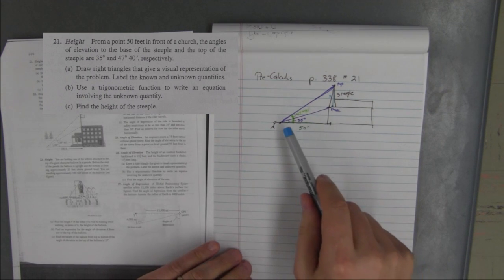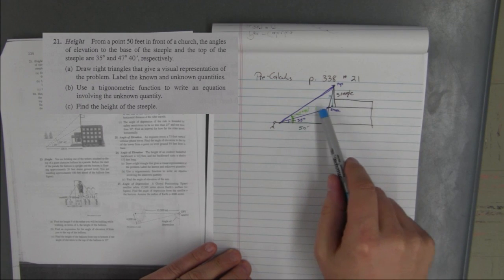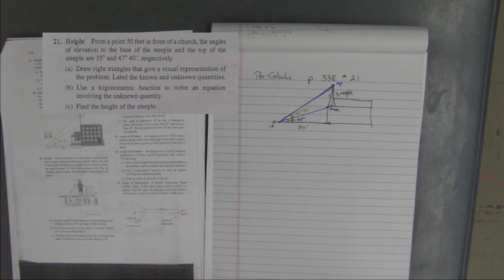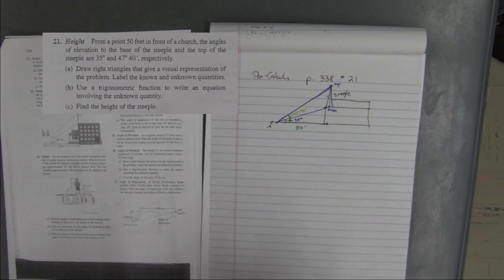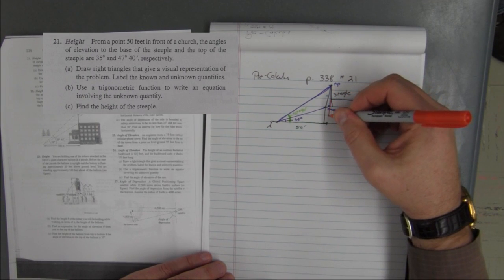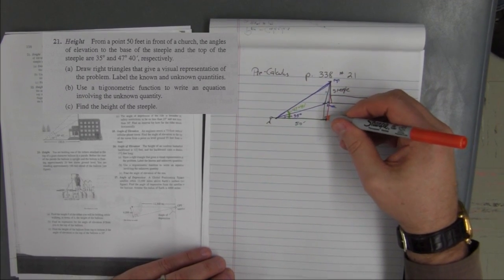But the problem is this does not form a right triangle. We need a right triangle, otherwise our trig functions don't work. So what we're going to do is draw a right triangle that goes all the way to the bottom. And here's a right triangle.